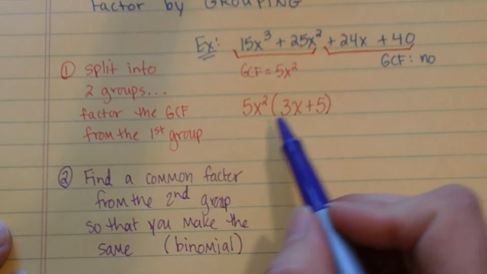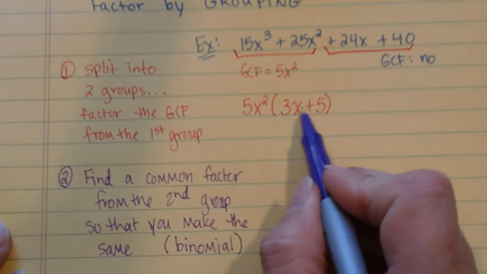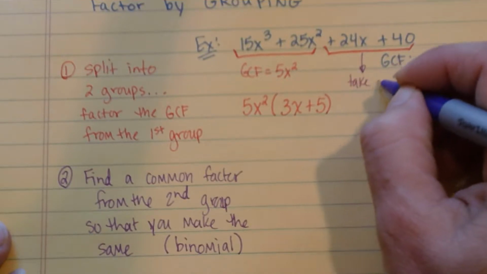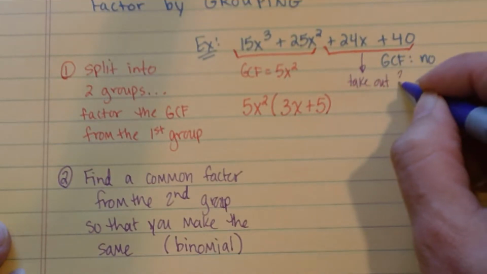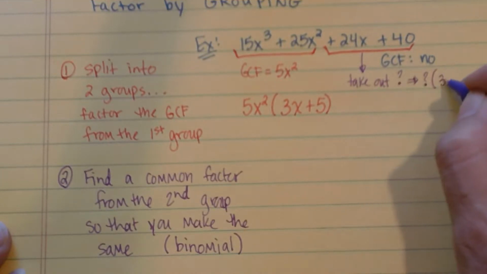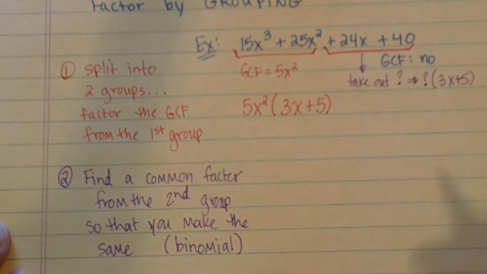So I'm looking at my first binomial of 3x plus 5. I need to take something out so that I have something times 3x plus 5.